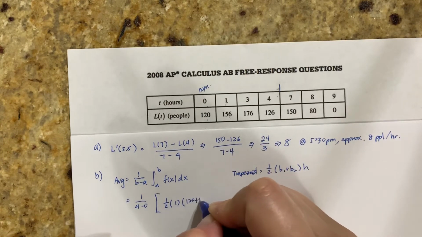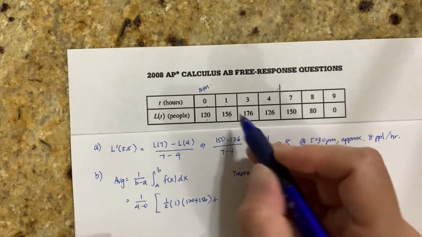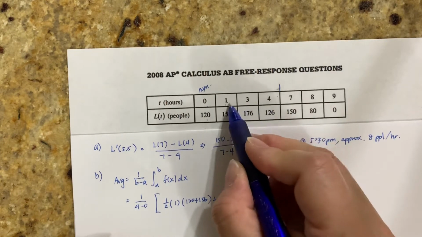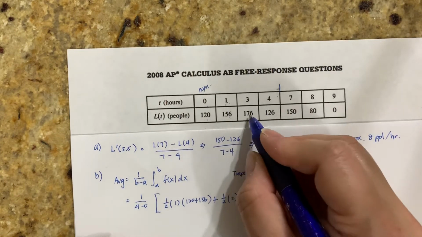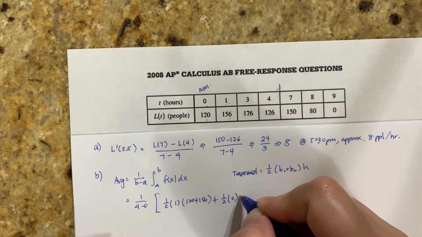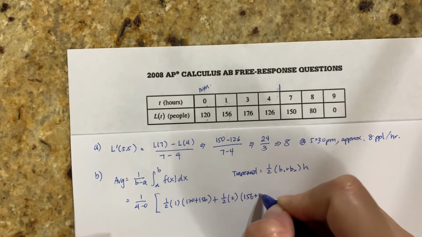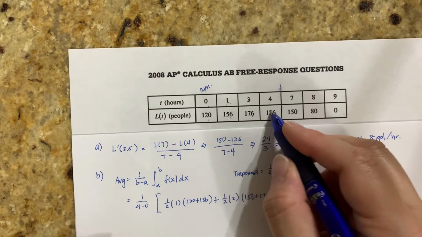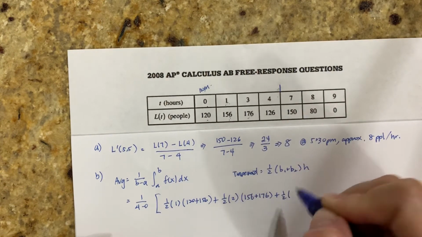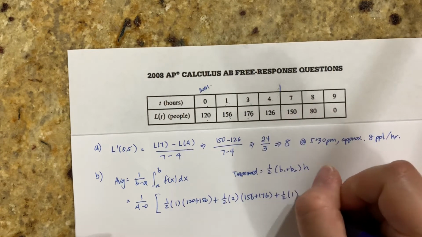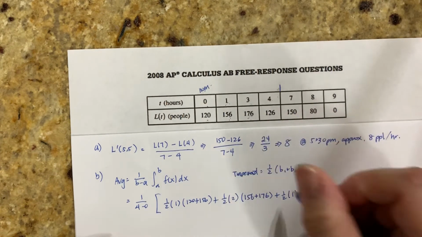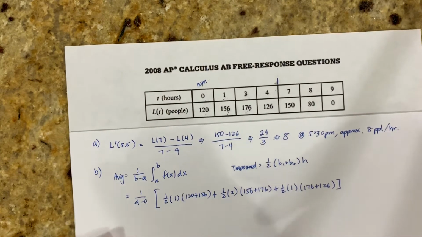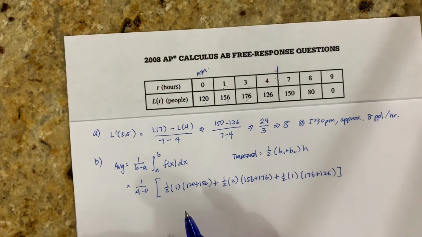So 120 plus 156. Next trapezoid, now it's these two values. 1/2, the height between 1 and 3 is 2, and then base 1, base 2. So now this is 156 plus 176. And then the last trapezoid is now these two. So 1/2, the height between these two is 1. And now you add these two bases, 176 plus 126. Okay, so do your calculation. I don't want to waste your time.